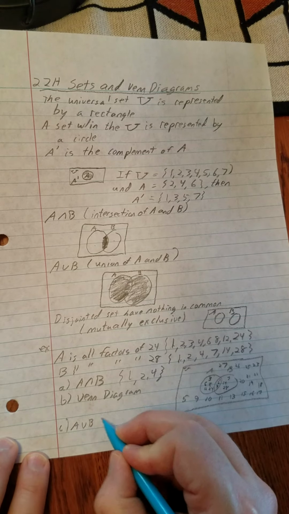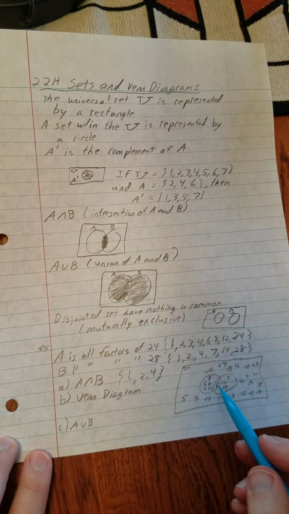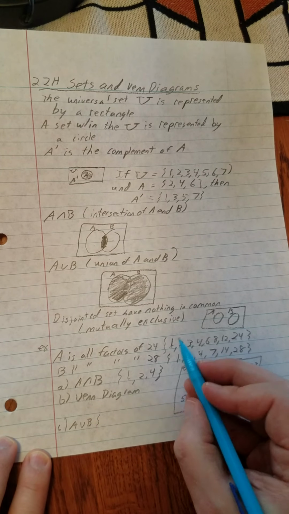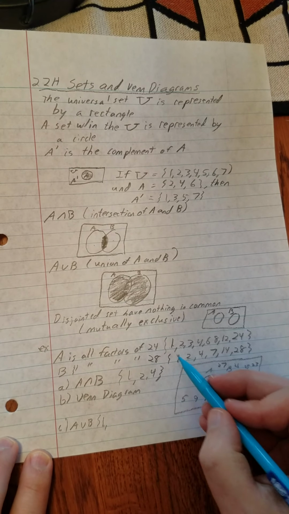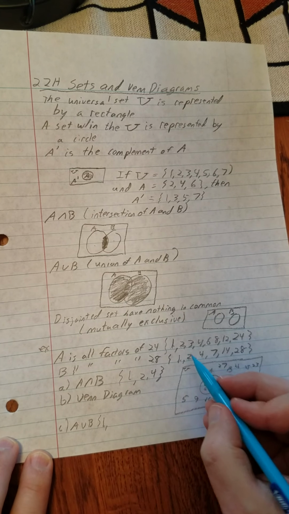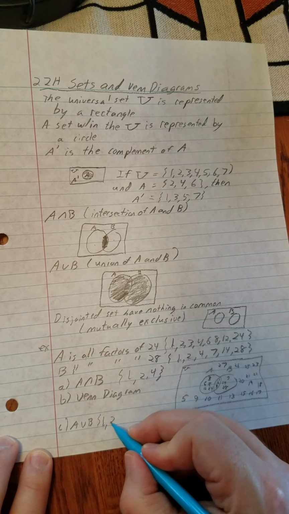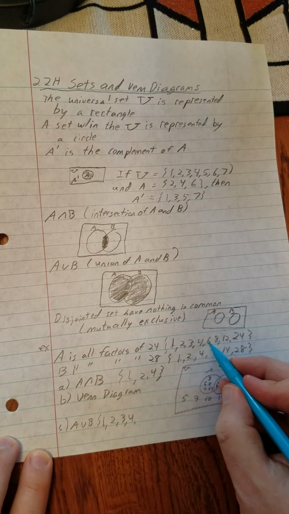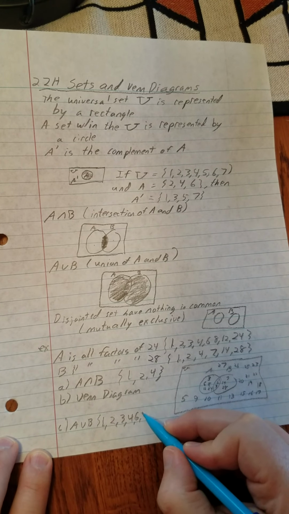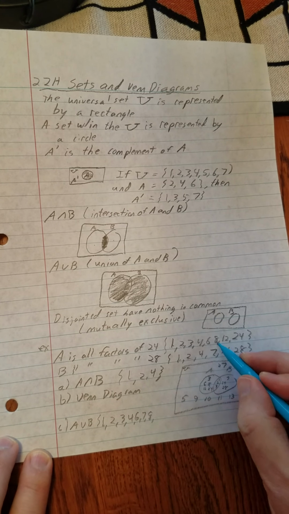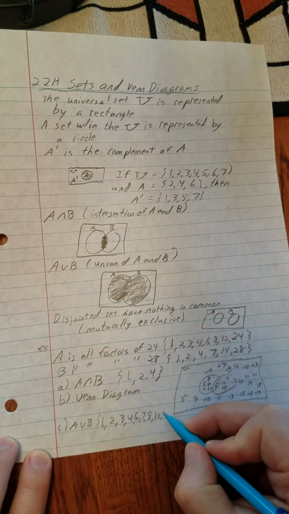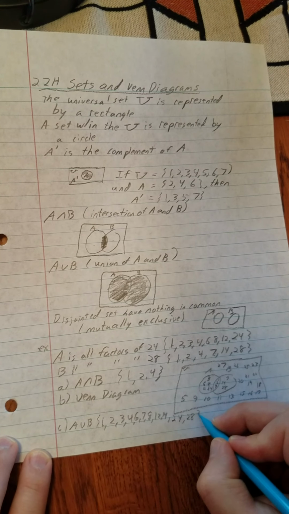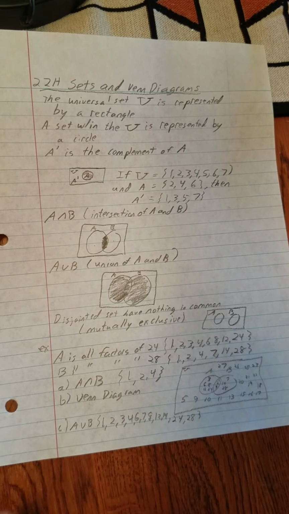A or B. So I could look at the diagram or I could just do these, but you only want to list a number once, so I don't want to repeat them. They don't have to be in order, but that usually is a good idea to do, just so you don't miss a number. 1, 2, 3, 4, 6, 7, 8, 12, 14, 24, and 28. I could have gotten them from the diagram also.